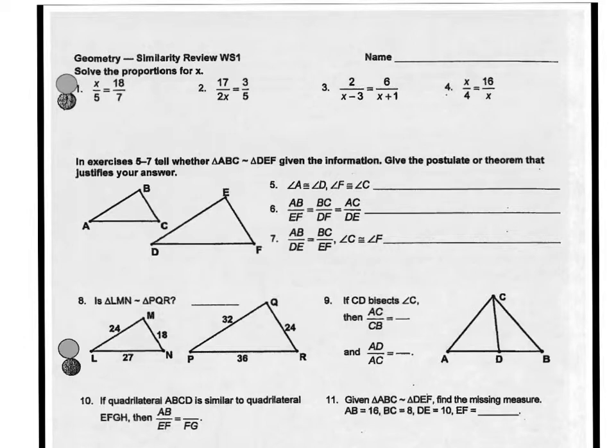So question 1, 2, 3, and 4 are all proportions. Okay, I'm going to work on questions 2, 3, and 4 because I think those are a little more difficult than the first one. So remember, whenever we have a proportion, it's equating two ratios, and we can always cross multiply. And remember, the product is 3 times 2x, which is 6x, and 5 times 17. And now we do not divide, we always set them equal to each other.